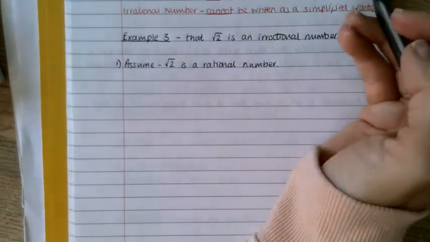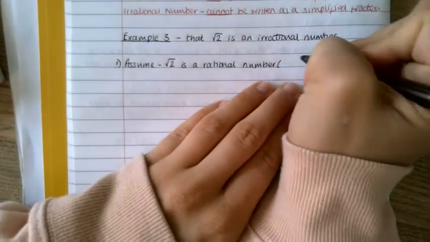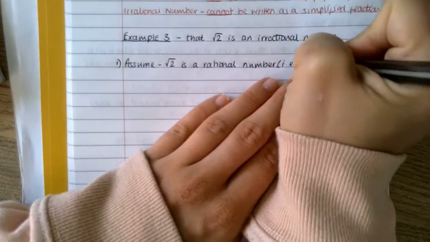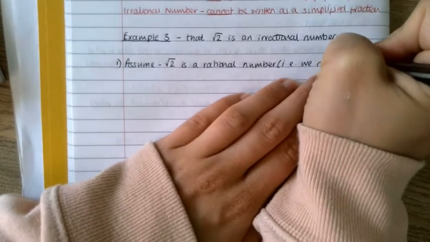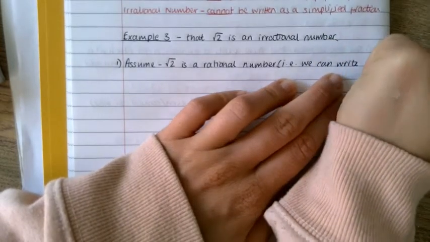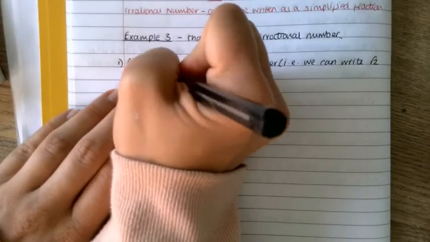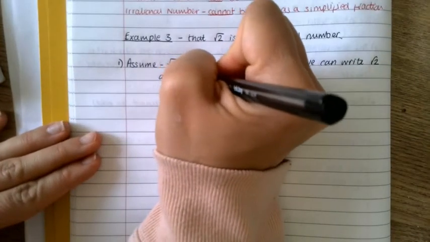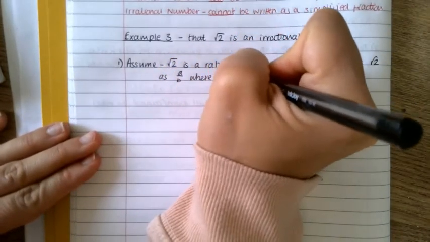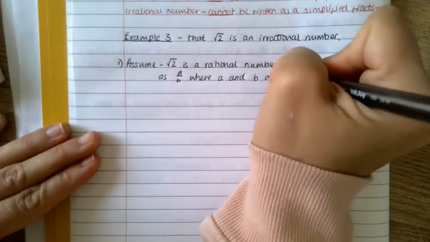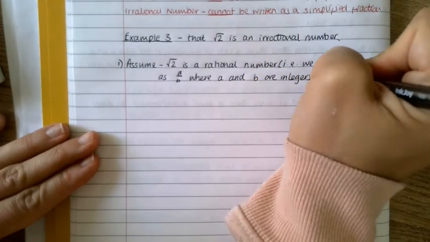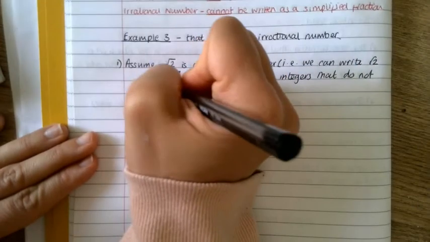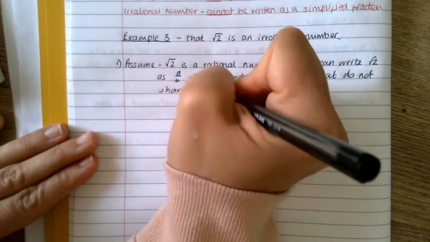And remember, from our definition, this means we can write the square root of 2 as a over b, and you can pick any letters, where a and b are integers that do not share a common factor.